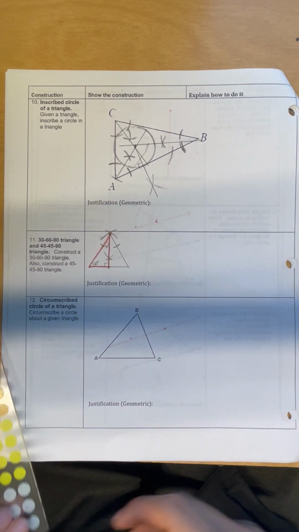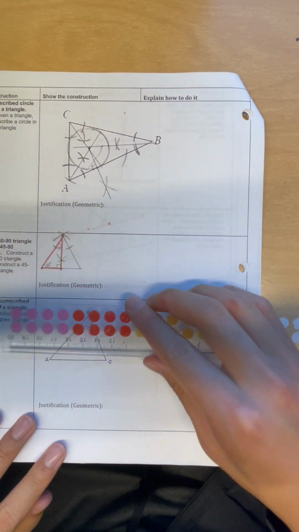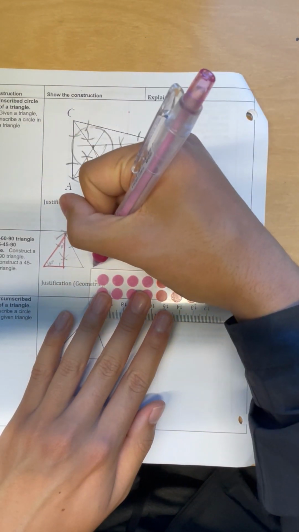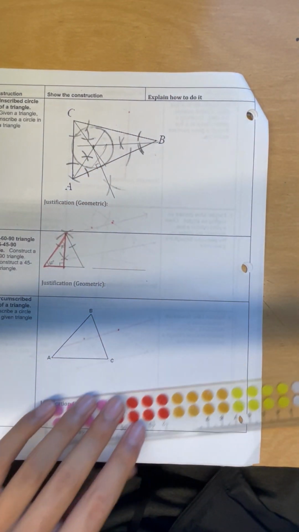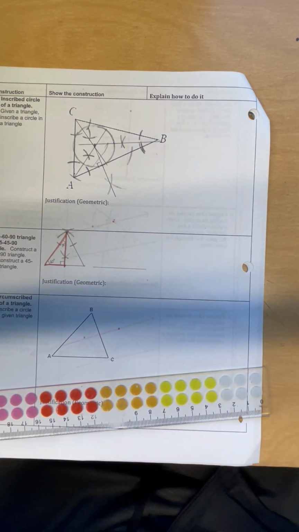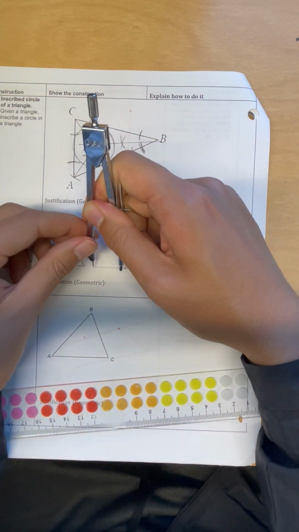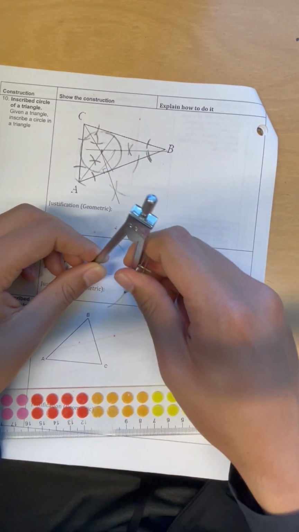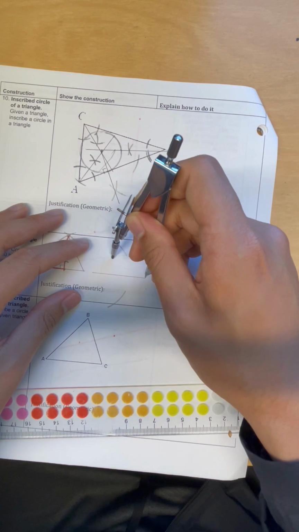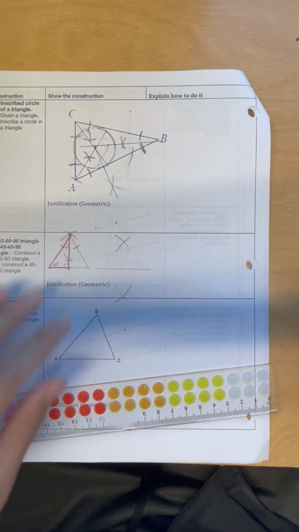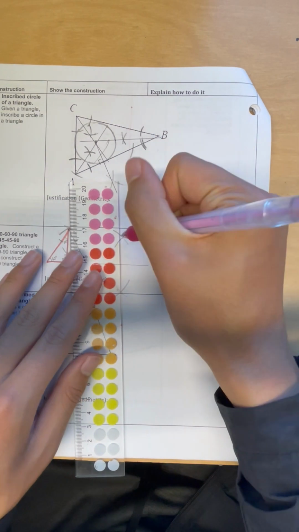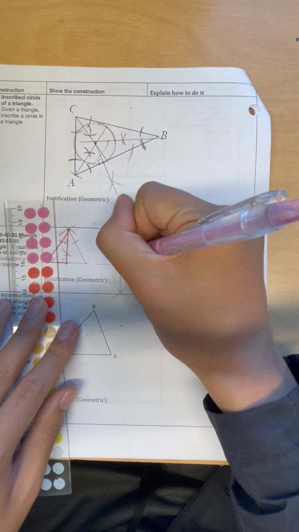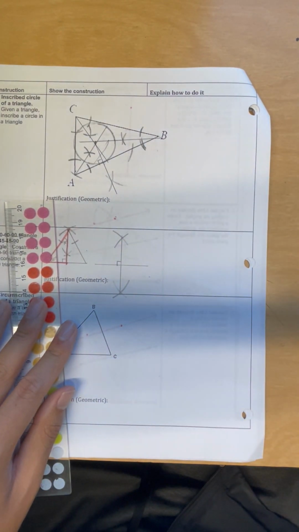Now, the second way that you can do the 30-60-90 triangle is to start with a right angle. So again, just any line segment, any length, and then we will perpendicularly bisect this segment. So here's our perpendicular bisector. And here's our 90-degree angle for our 30-60-90 triangle.